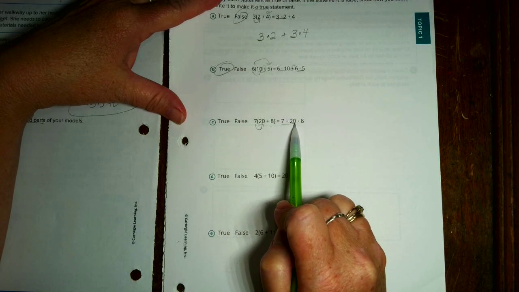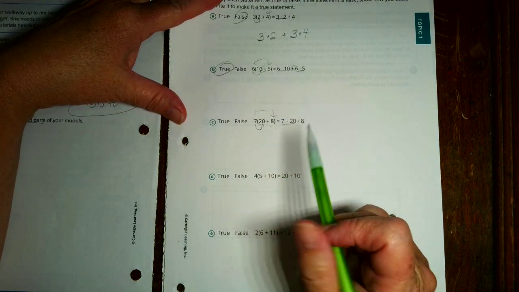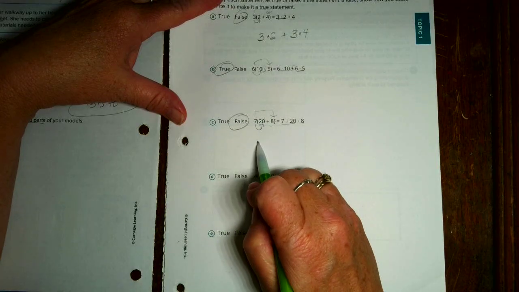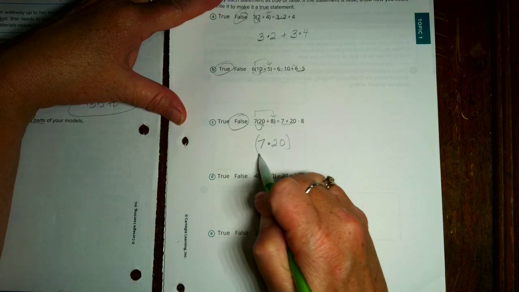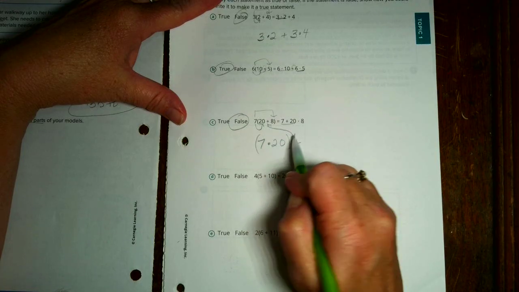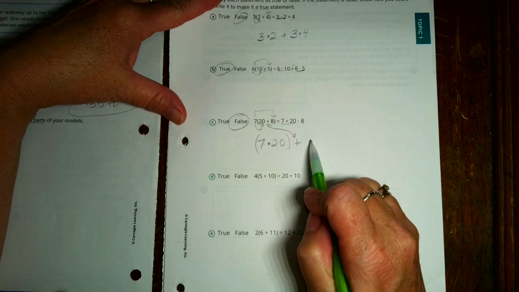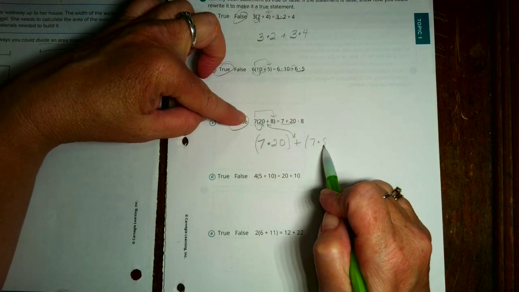Oh, but here we have 7 plus 20. And we should have 7 times 8, and we just have 8 times 8. So this one's definitely false. So we should have done 7 times 20 and added that to 7 times 8.